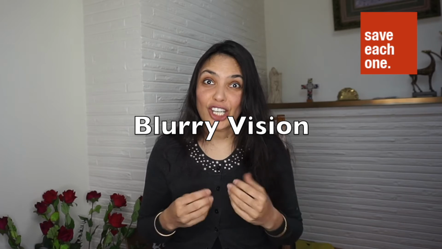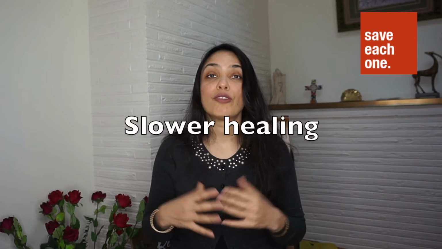Blurry vision. So the increased glucose in your blood vessels can cause the lenses of your eyes to swell temporarily, and that can cause the blurry vision that you experience. Slower healing. Increased glucose causes poor circulation, which in turn then slows down the healing process. The slow healing process causes an increased chance of infection.